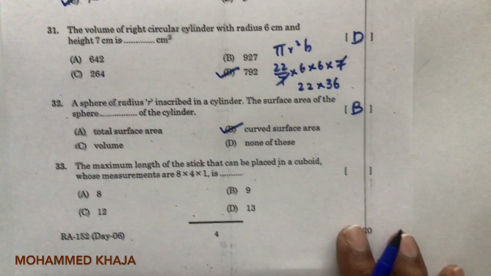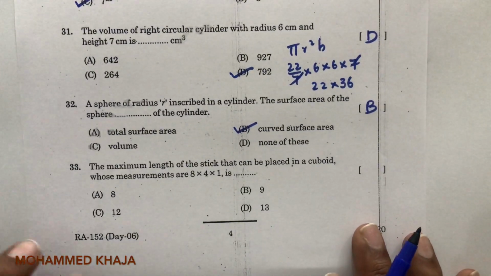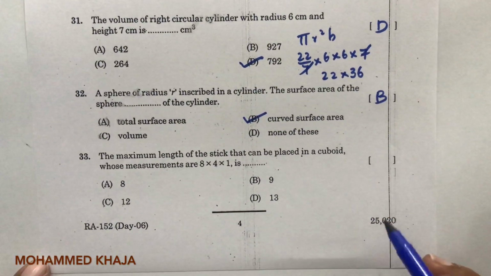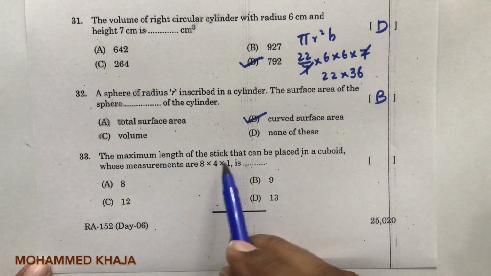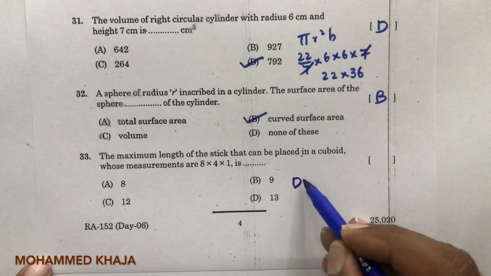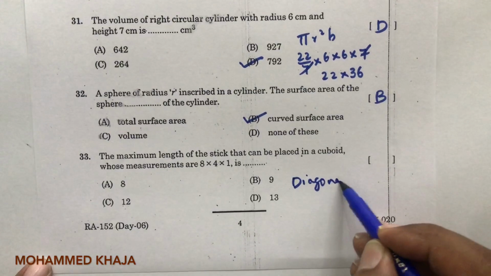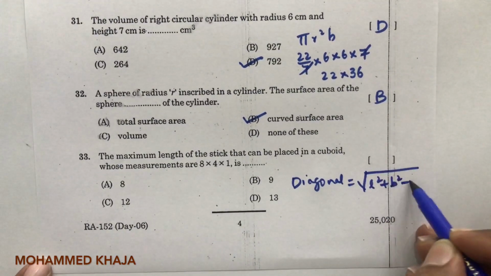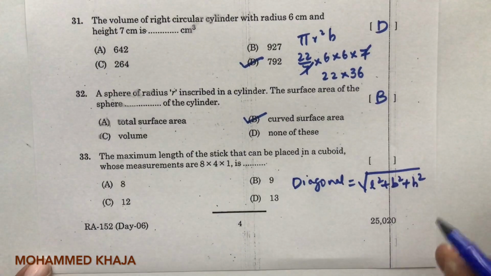Next one. The maximum length of the stick that can be placed in a cuboid. So in a cuboid, the maximum length of a stick that can fit in a cuboid is nothing but the diagonal. Diagonal formula is under root l square plus b square plus h square.